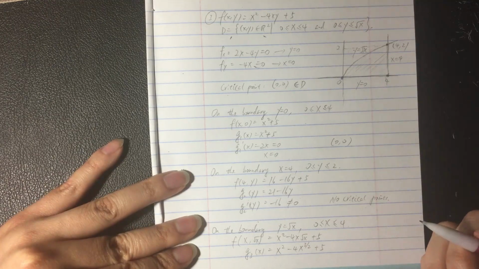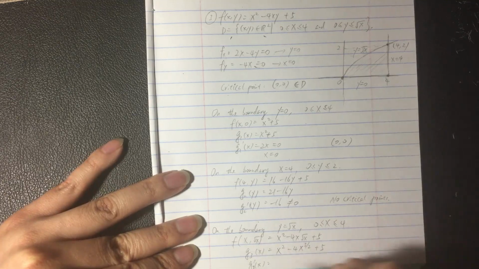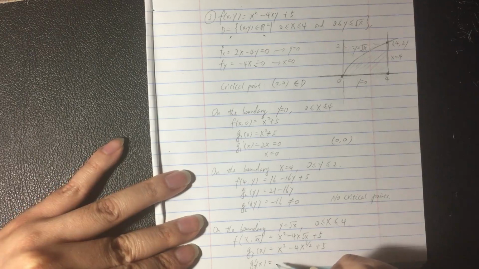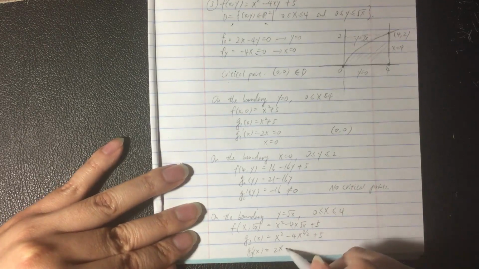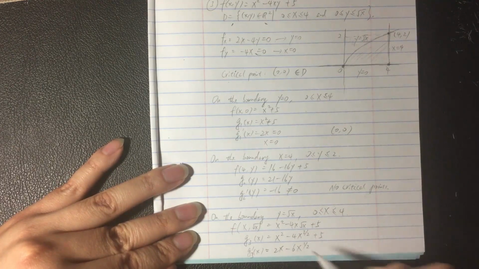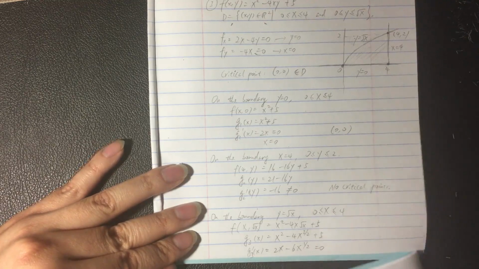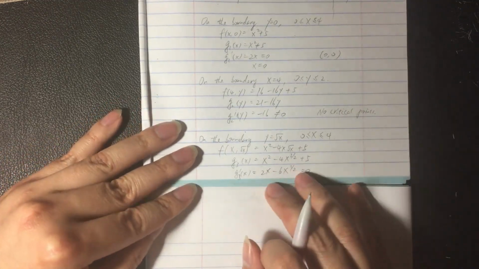In order to find the critical point, I take the derivative. I have 2x minus 6x raised to a half. Set equal to 0 and solve the equation for x.